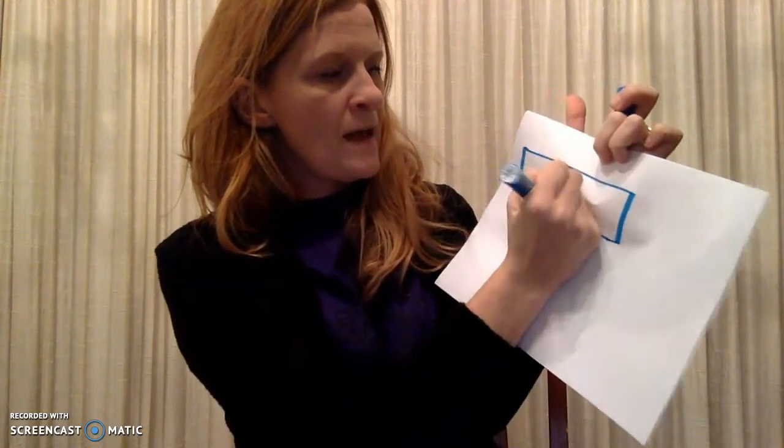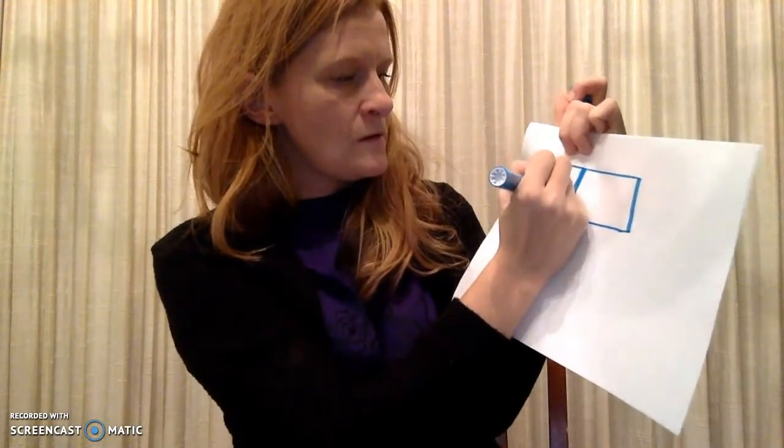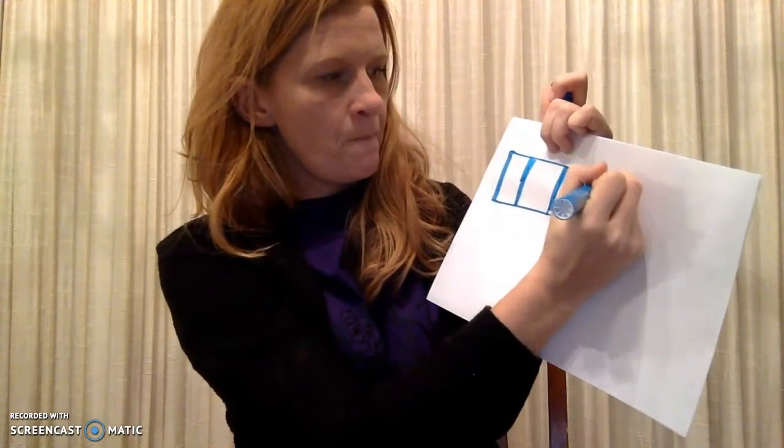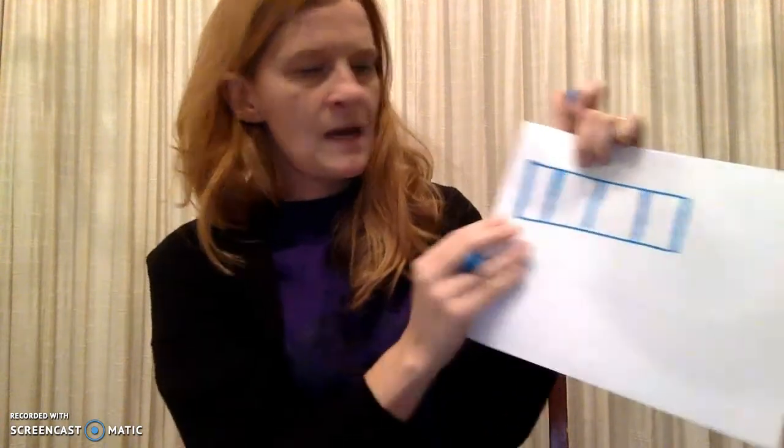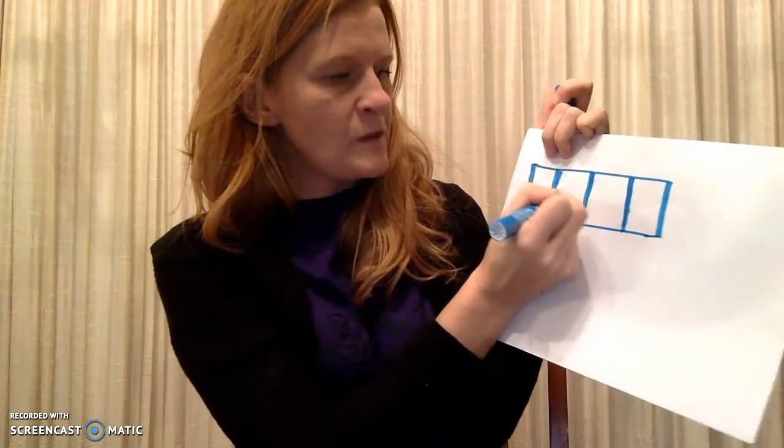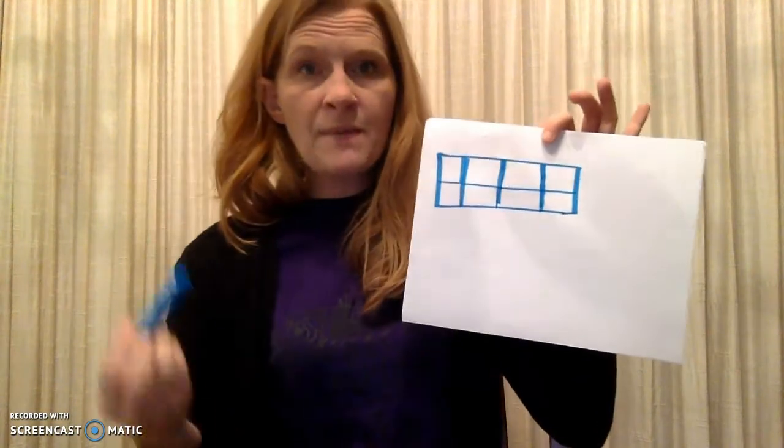Okay, so we're going to go on and try this with another shape. I think this time we'll do a rectangle. I'm going to partition my rectangle into eighths. So I'm going to start by making halves, partitioning my halves in half to make fourths. And then if I want eighths, I'm just going to partition all of those fourths in half by going across horizontally. So now I'm thinking about what's my unit fraction.